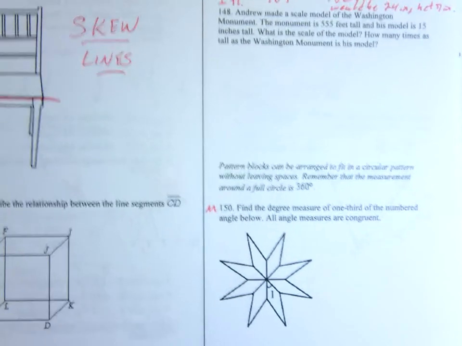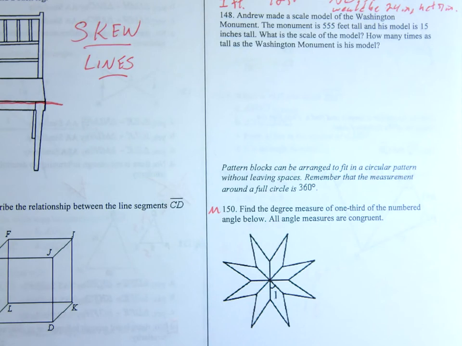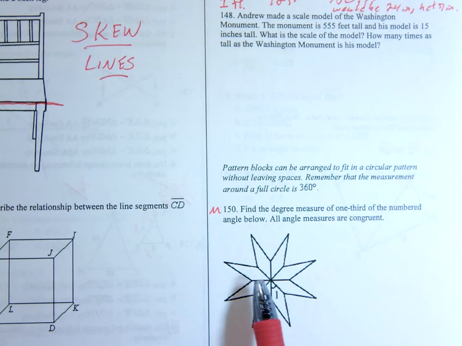Okay, it tells you here pattern blocks can be arranged to fit in a circular pattern without leaving spaces. There's a word for that, it's tessellating. To tessellate means to cover a plane with no spaces or gaps. So you've completely covered a plane, which you can see has happened here in the shape. It says, remember that the measurement around a full circle is 360. Okay, great, so that's 360 degrees.